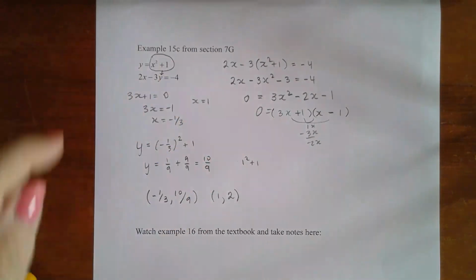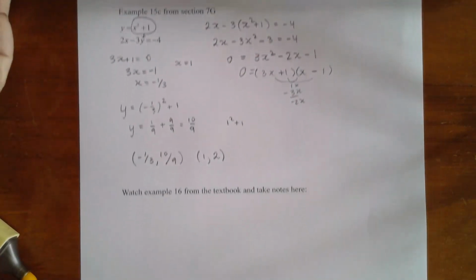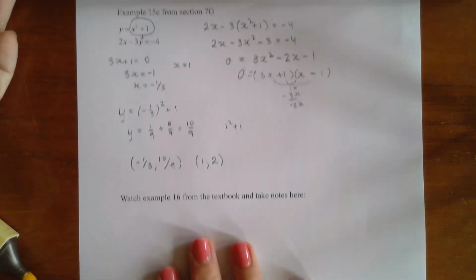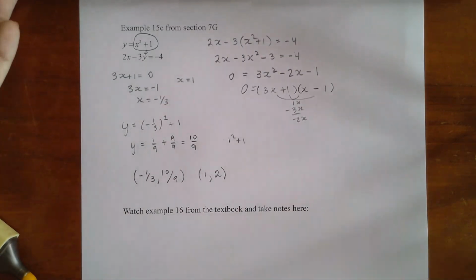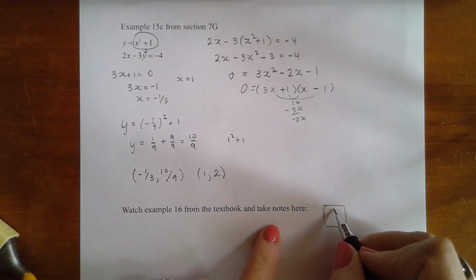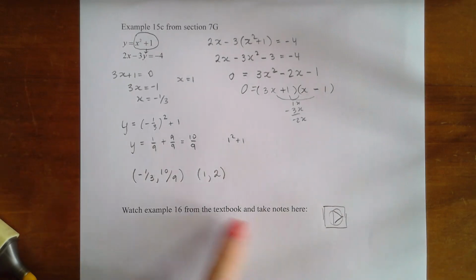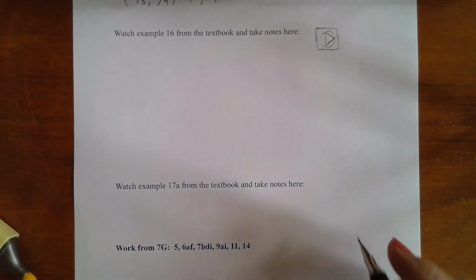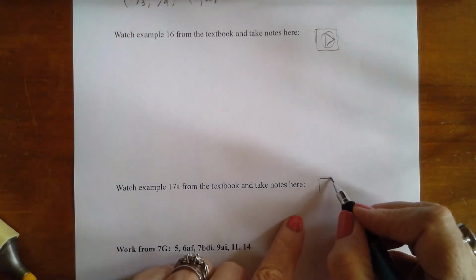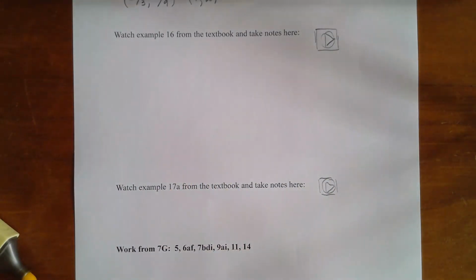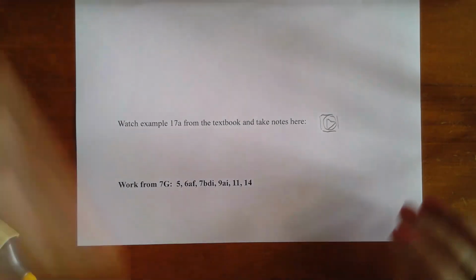Okay, all of these questions, 7C, and I have here watch example 16 from your textbook and take notes. So you can go on to your textbook, and next to example 16, there'll be a blue box with a circle and an arrow in it to watch a video. Go on and watch number 16 and watch number 17A, same thing, the blue box with the white arrow, and take notes on that. Use your headphones, and then these are the problems I want you to do after.